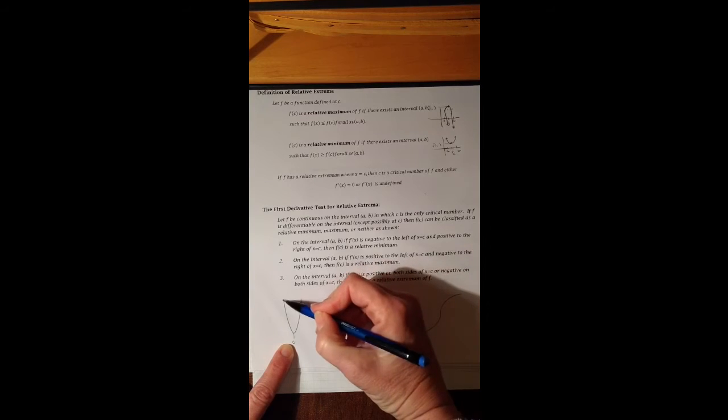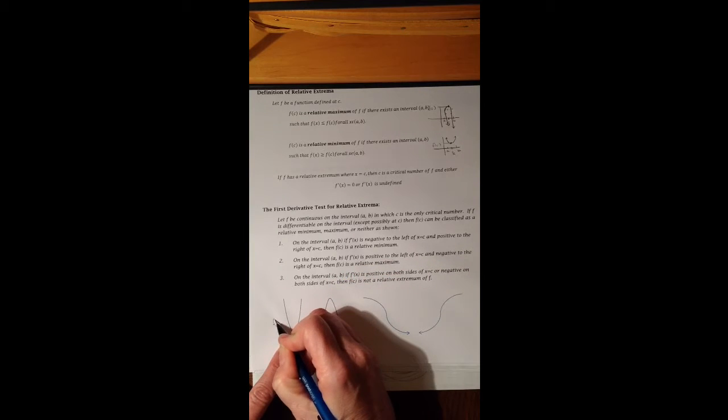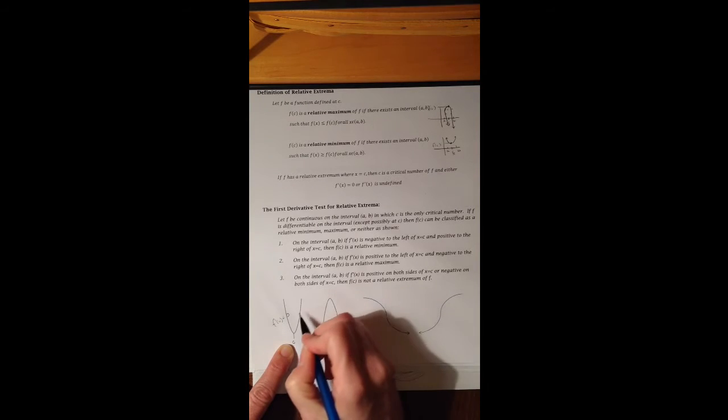This would be the x value of c, and the derivative being negative to the left means your function's decreasing. And then if to the right of your c, the derivative is positive, then you must have found a minimum.